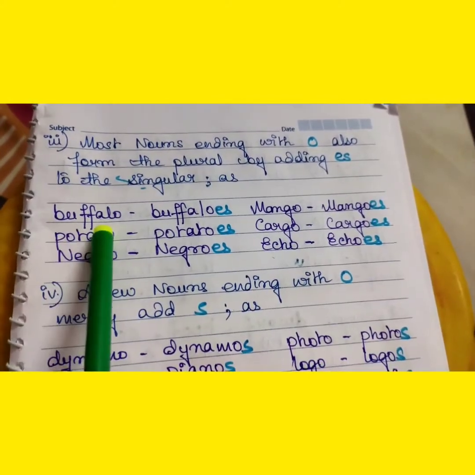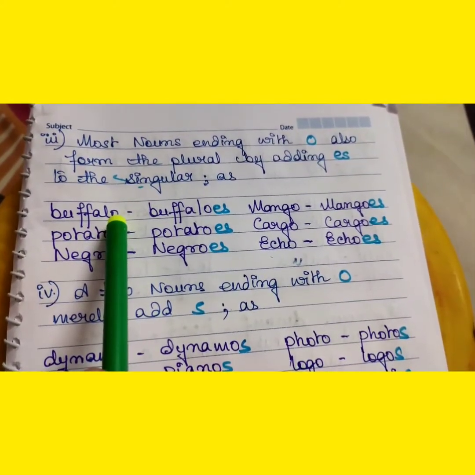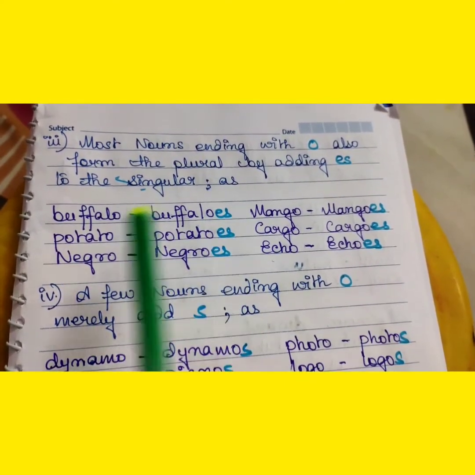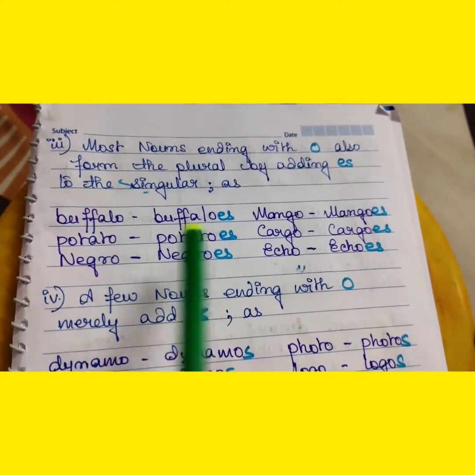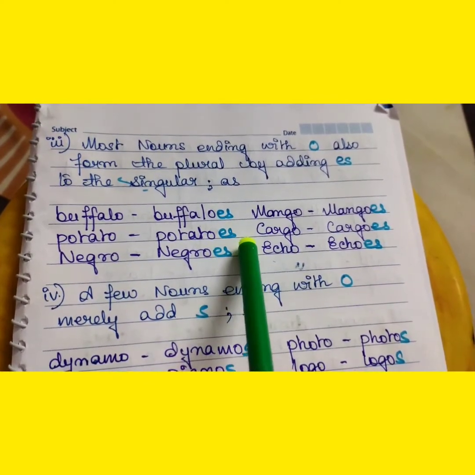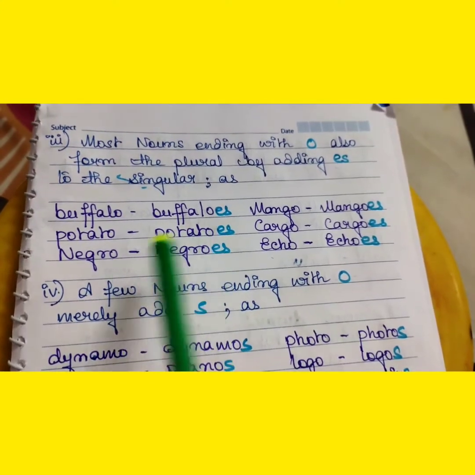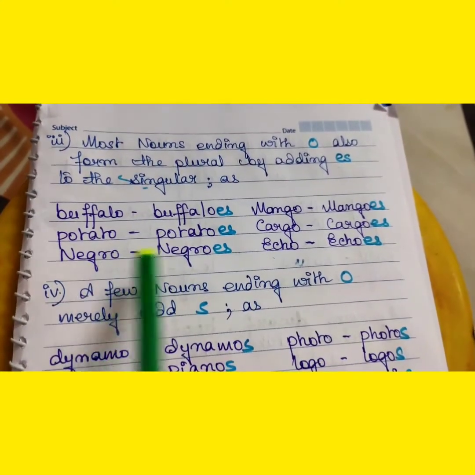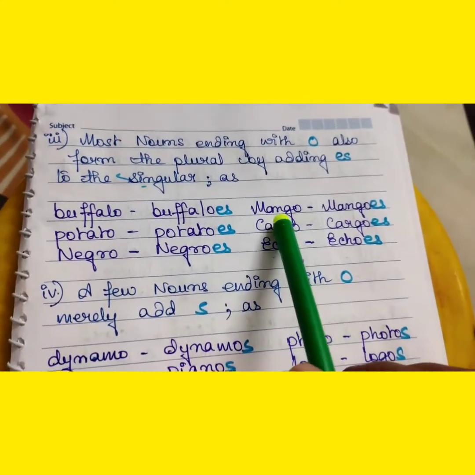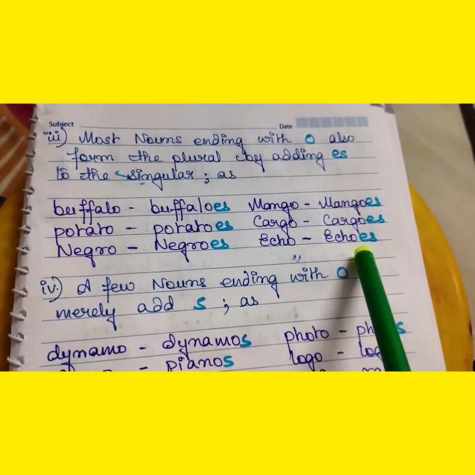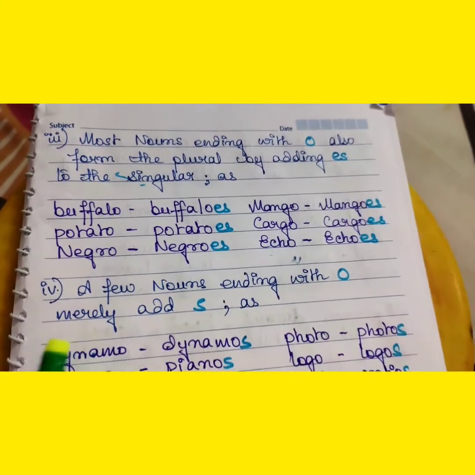Like buffalo, it is having o at last, so es is getting added. Next, potato, potatoes, es is getting added, becoming the plural form of this noun. Negro, negroes. Mango, mangoes. Cargo, cargoes. Eco, ecoes. Let's see the next formula.